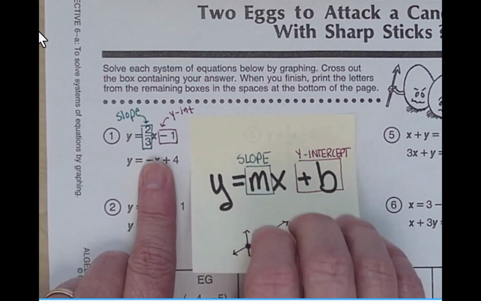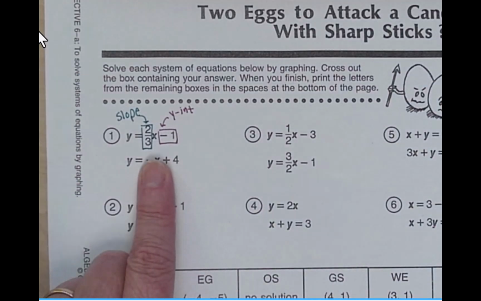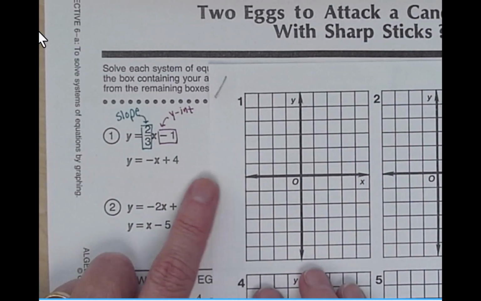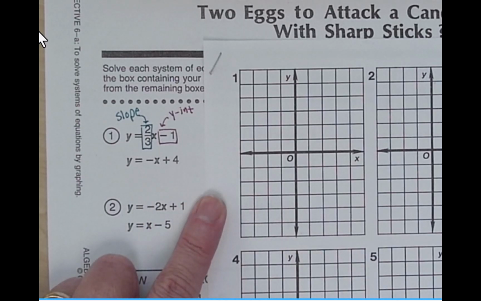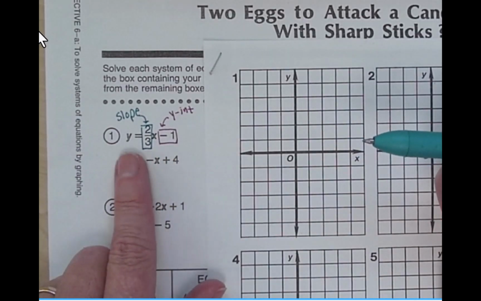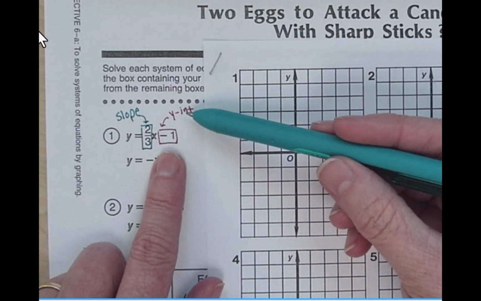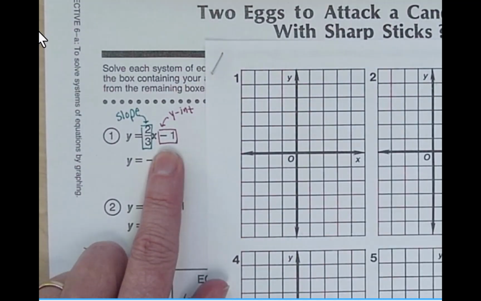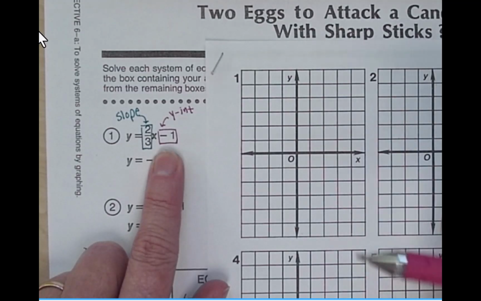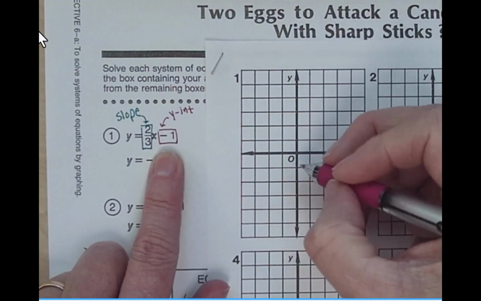Let me get some graph paper and show you how this works. To graph this line, I'm actually going to start with the y-intercept, since I know exactly where that point is. The y-intercept is at -1 on the y-axis. Here's the y-axis.